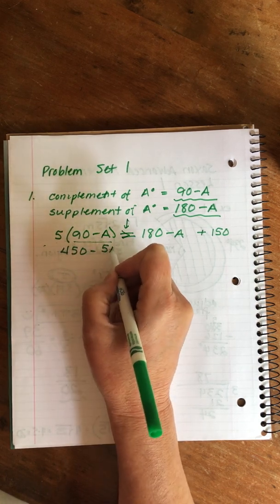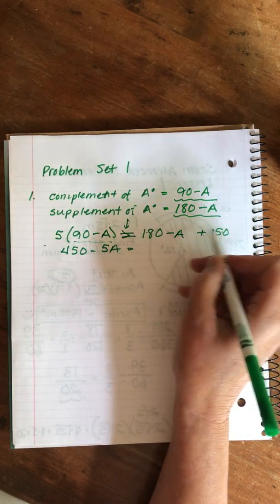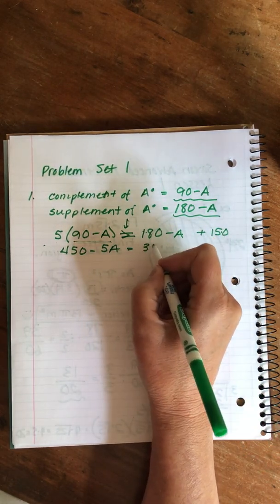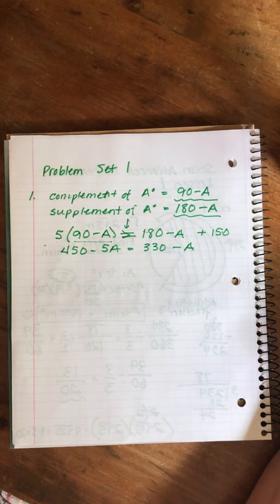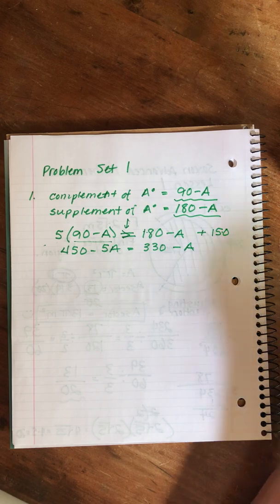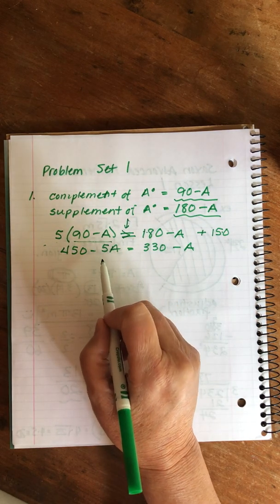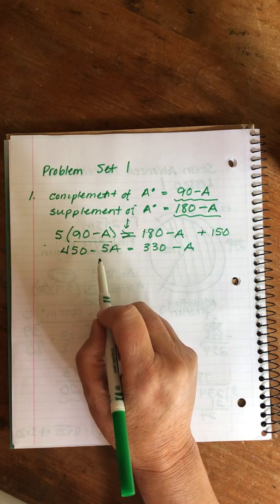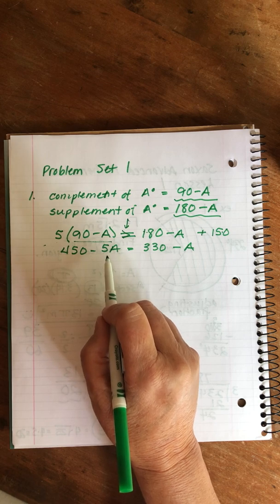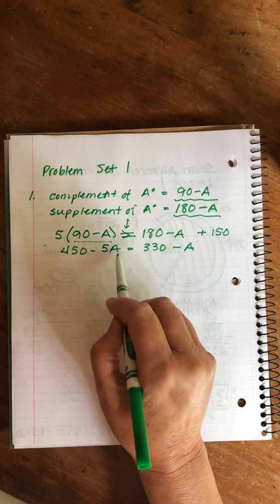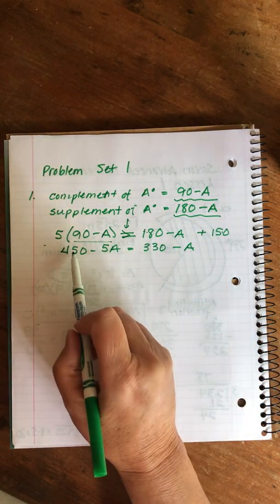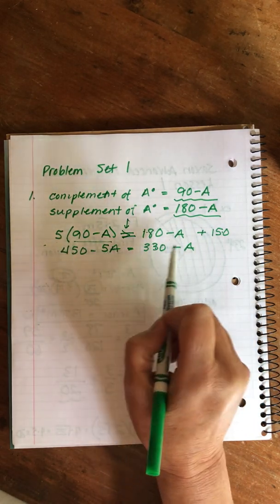450 minus 5a equals, and I'm going to combine these two like terms. That's 330 minus a. Okay? Now I'm swimming fish. Vivian and Laura, when my 7th grade algebra teacher, Mr. Lacrone, back in 1971 or 2 or some crazy thing like that, he taught me to think of these kinds of equations as schools of fish. We have our plain number fish and we have our lettered fish.